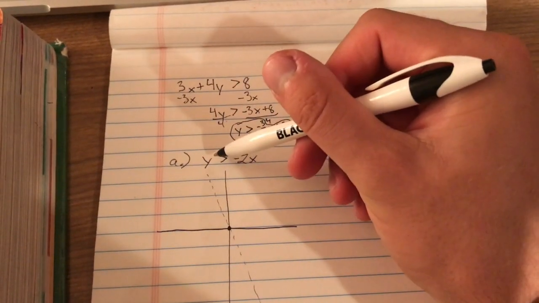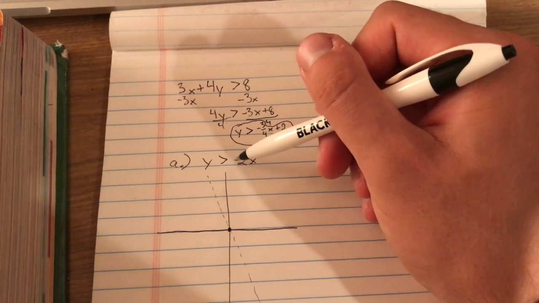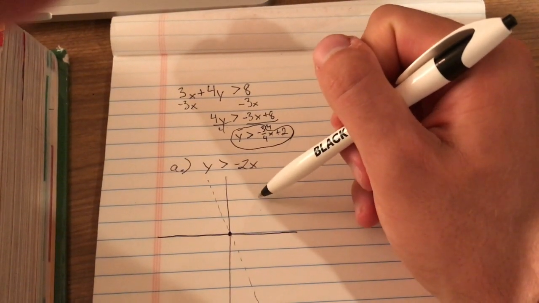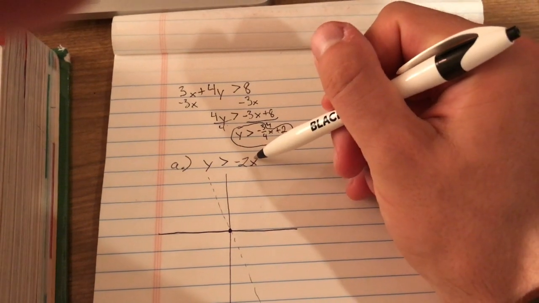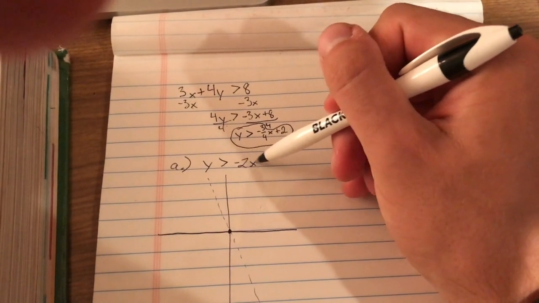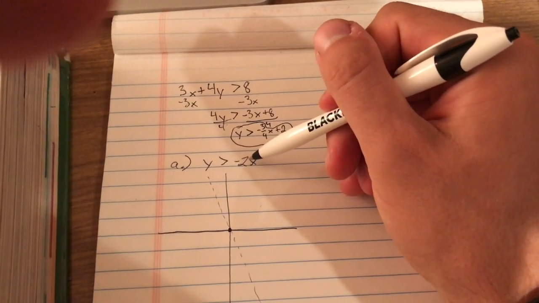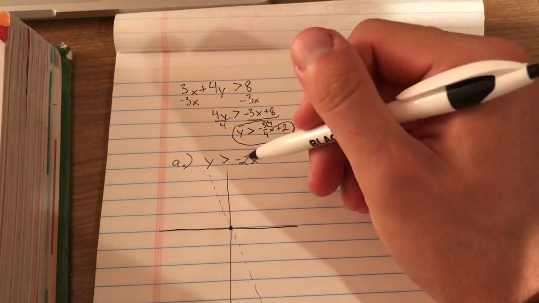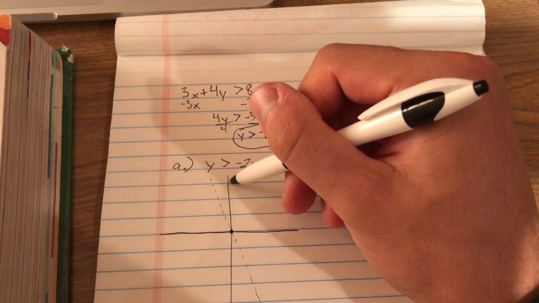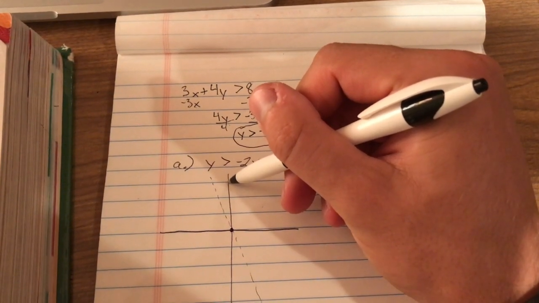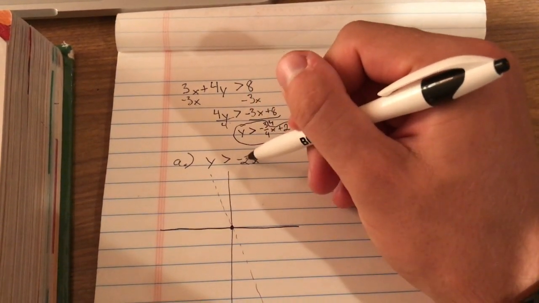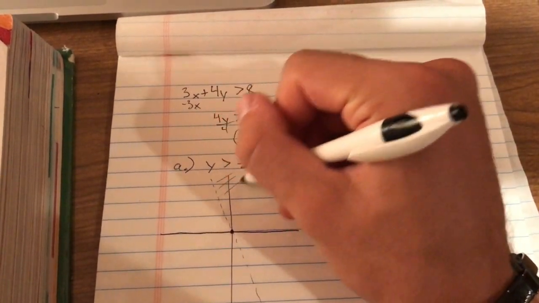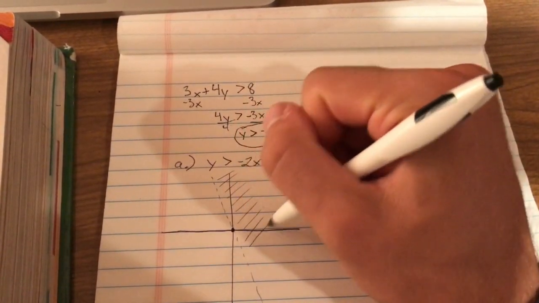So I'm checking y is greater than negative 2x. So let's just do a quick test. If I had the point (5, 5) here, would it work? 5 times negative 2 is negative 10. Is negative 10 less than 5? Yes, it is. Let's do another check. How about (0, 10)? 0 is less than 10. All right, so that means I can shade over here.